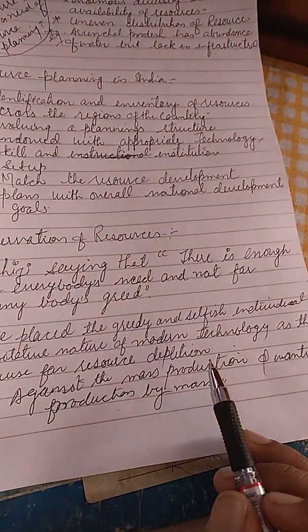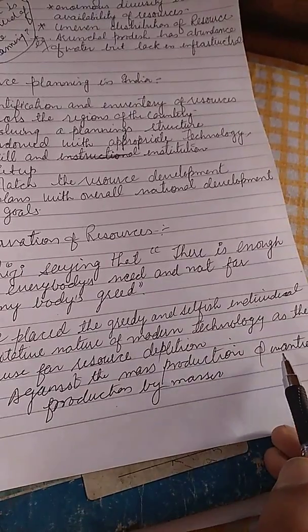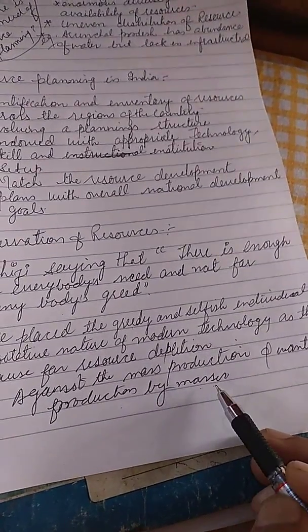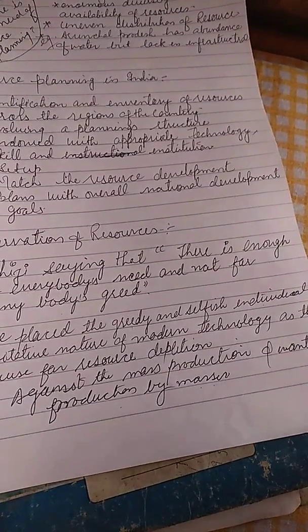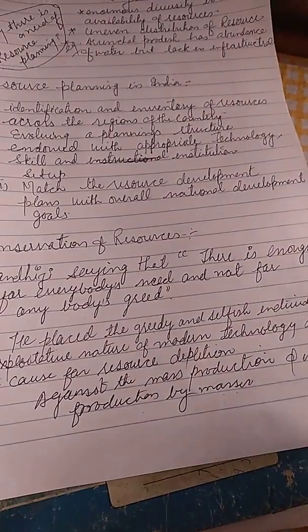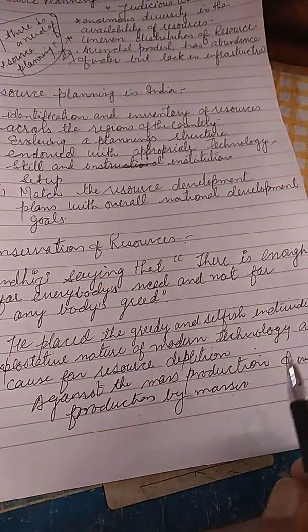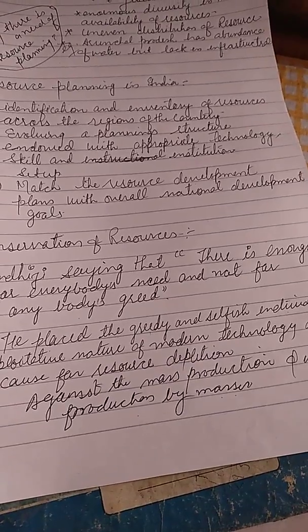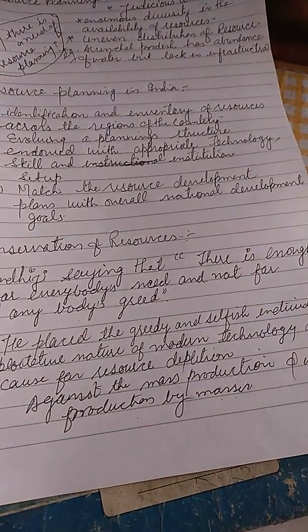But if production is done by many people, it benefits many people and helps develop the whole society of the country.